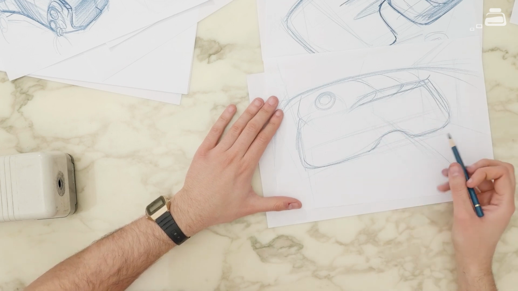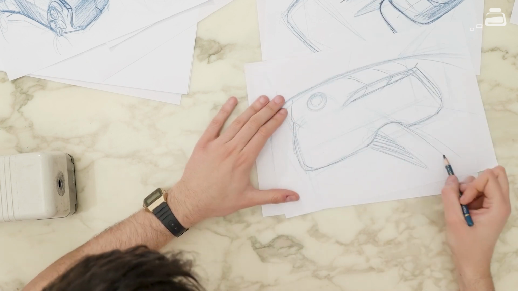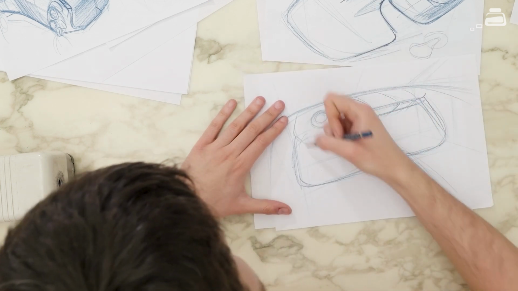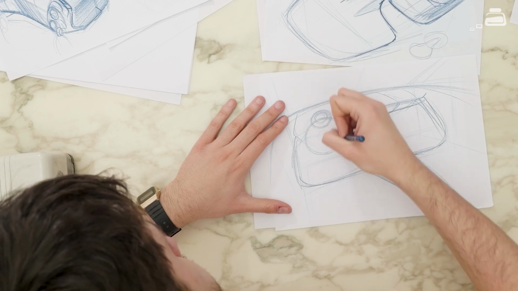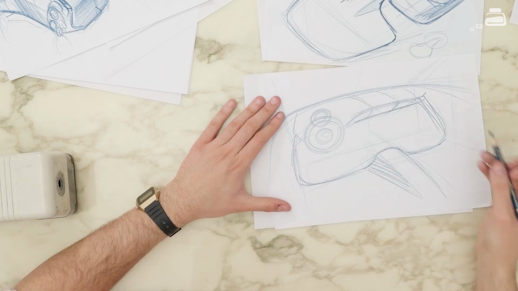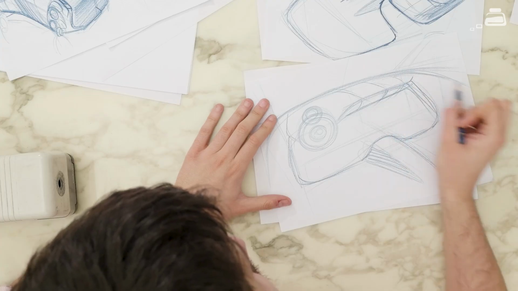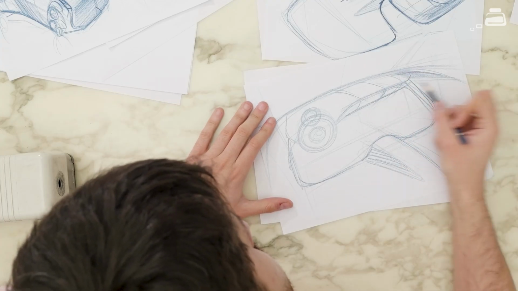So here you read a little bit this surface. Steering wheel. So this is the base.